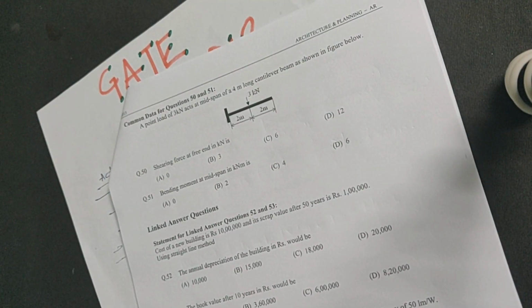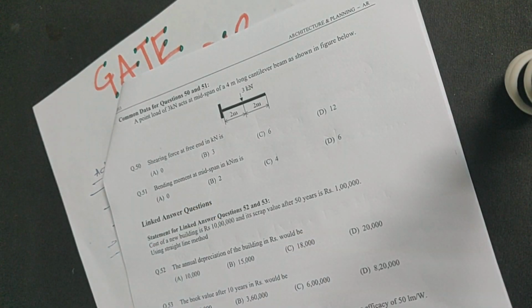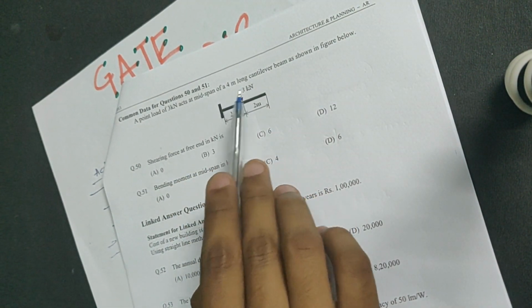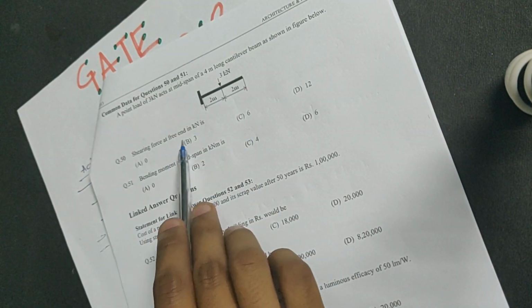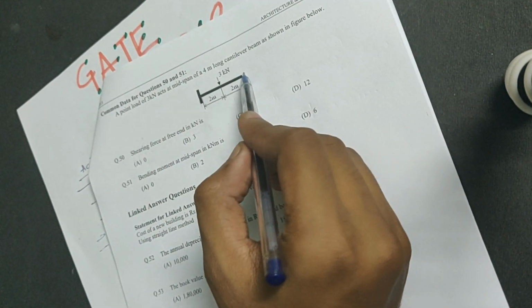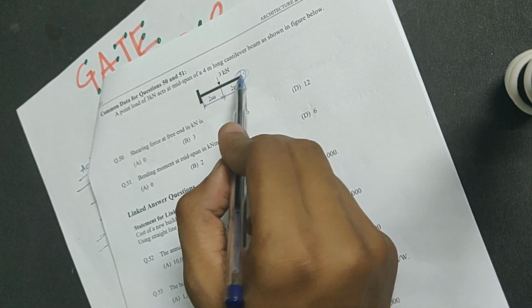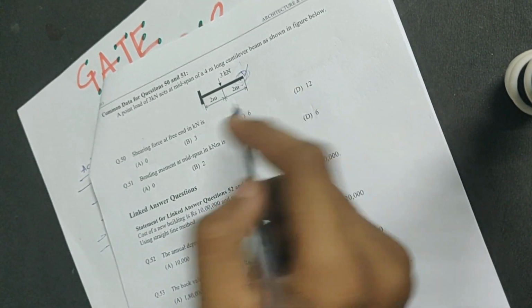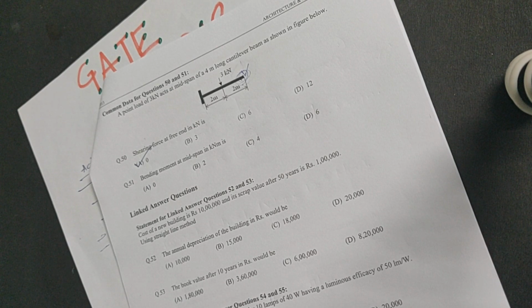Next question is, a point load of 3 kilonewtons acts at the midspan of a 4 meter long cantilever as shown in the given figure. The shearing force at the free end is, you have to find out the shear force at this point. Now, since you've got no force at this point, your shear force has to be 0.